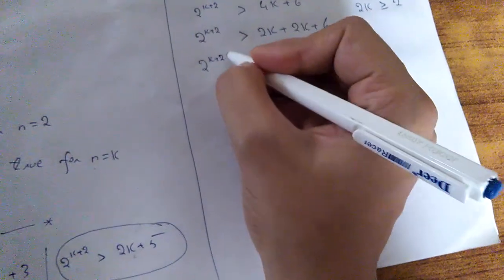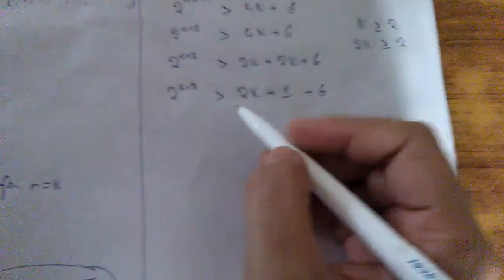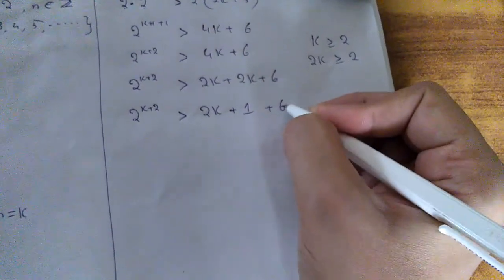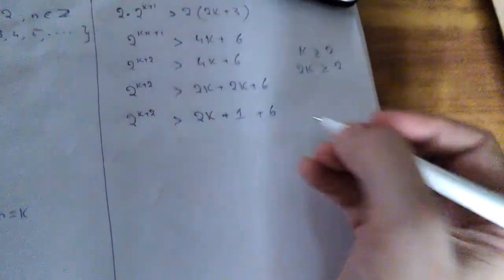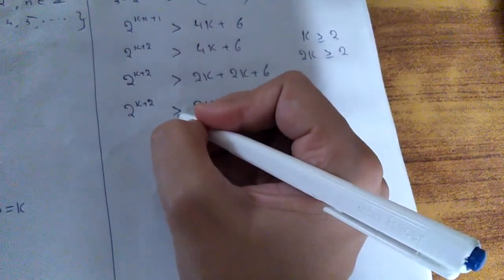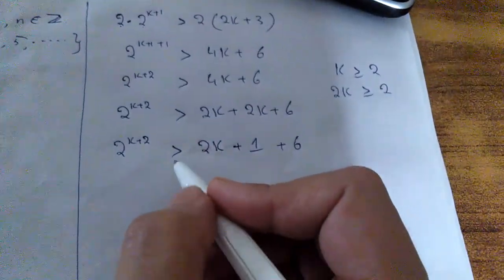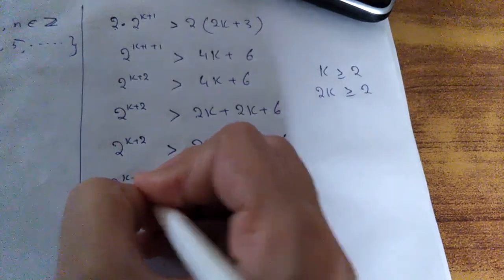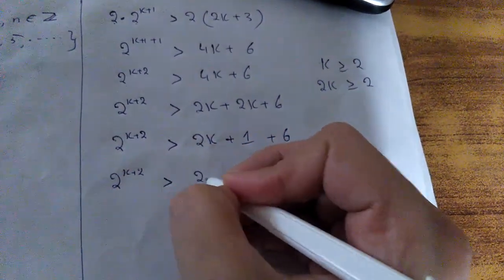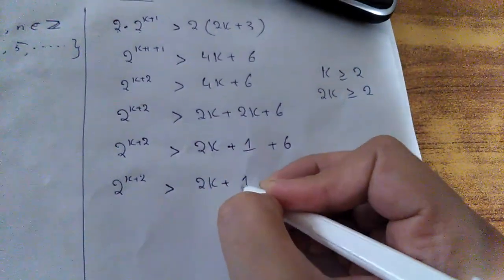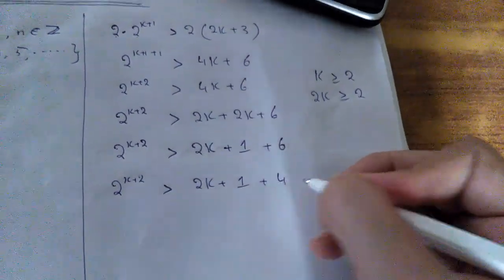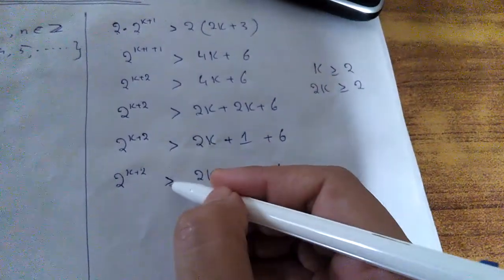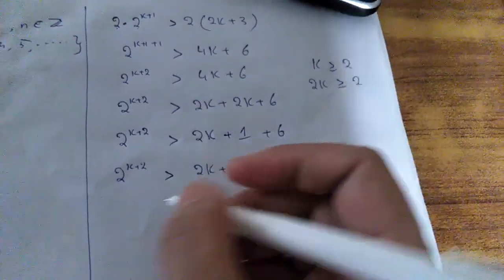So if this left hand side term is greater than this whole thing, and I replace this 6 with 4, then this greater than sign will remain unaffected, unchanged, because I'm just writing a number smaller than 6, so definitely this sign will remain unaffected.